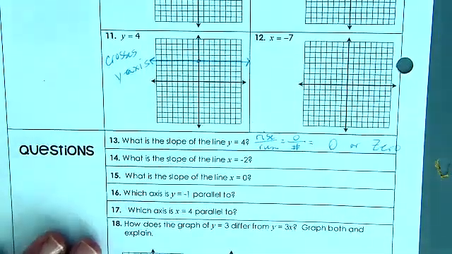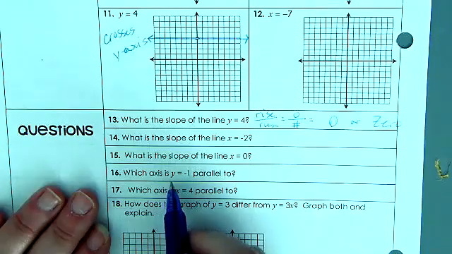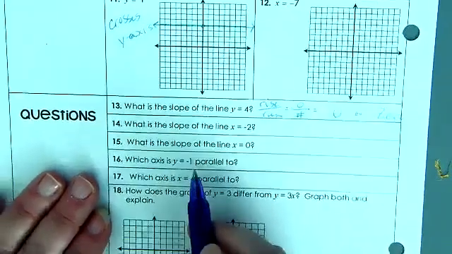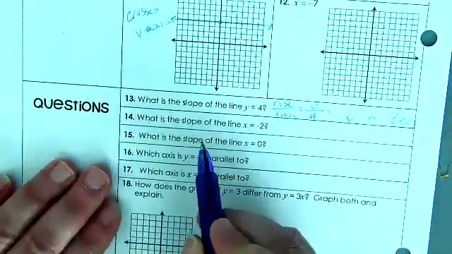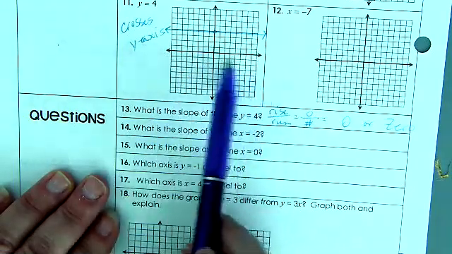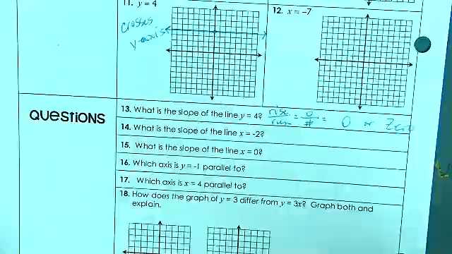Next, jumping down, we're going to talk about number 16. Which axis is y equals -1 parallel to? Well, even if I think about this as y equals 4, because -1 is going to actually be right here. Parallel means it never intersects.